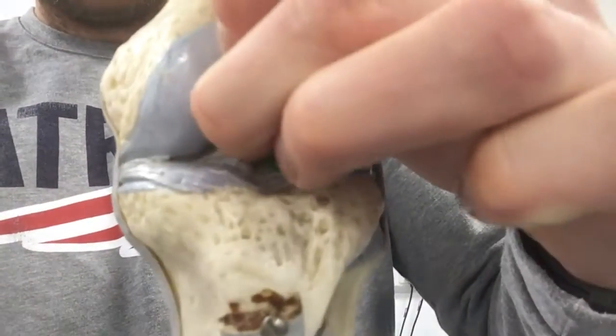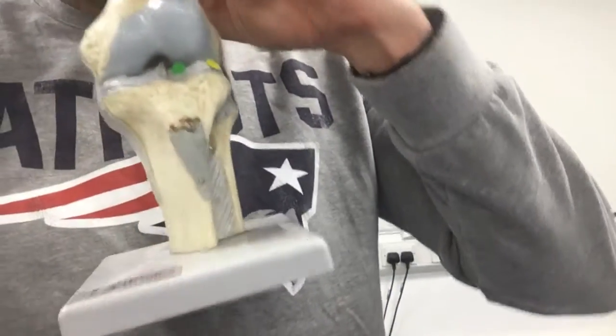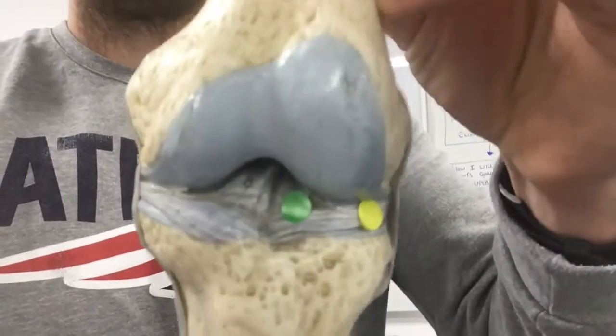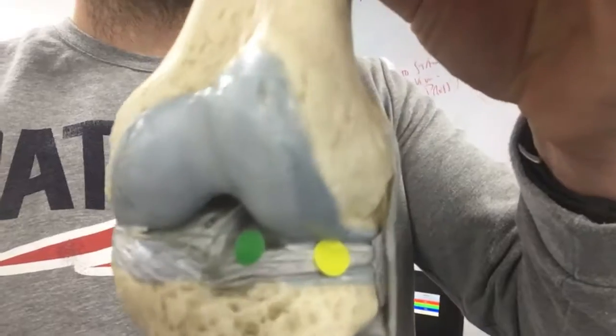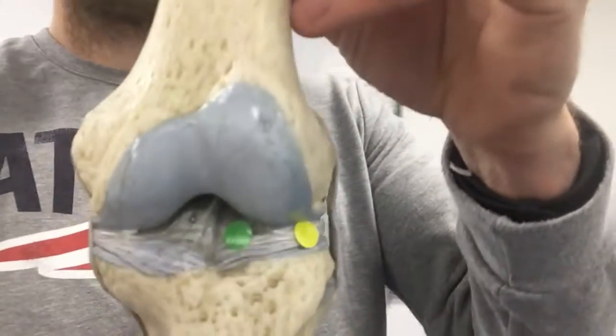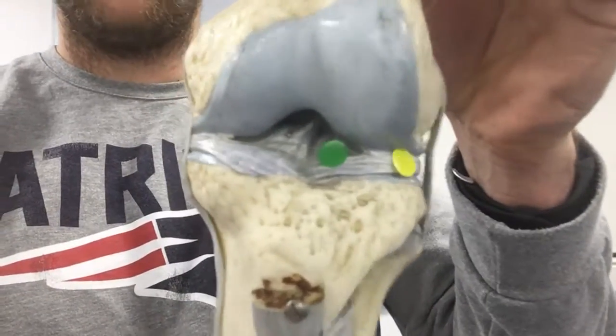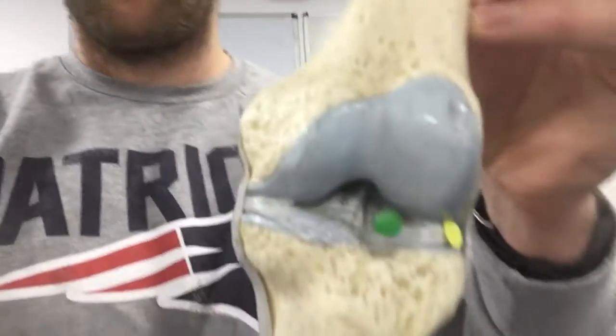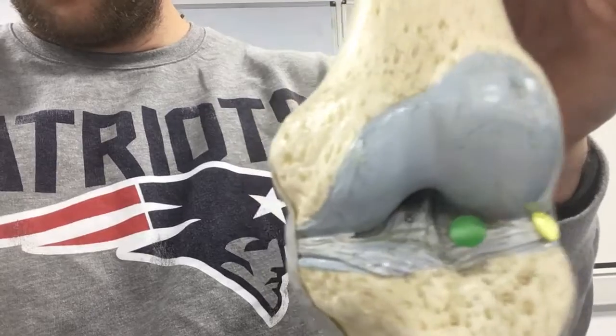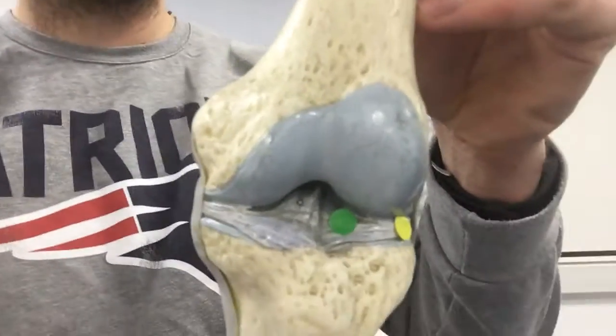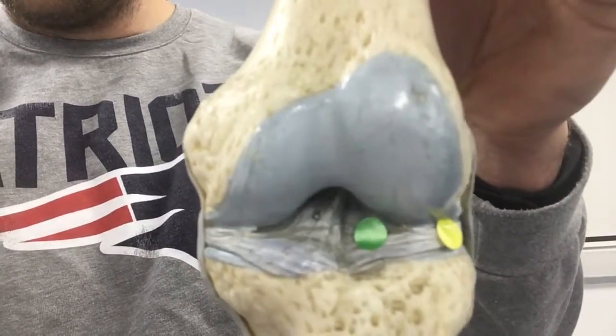The cavity in the middle here, this will be full of synovial fluid. Synovial fluid nourishes the joint, provides lubricant. It's viscous when cold, becomes a lot thinner when warmed up, allowing freedom of movement. That synovial fluid produced by a synovial membrane which lines the cavity.